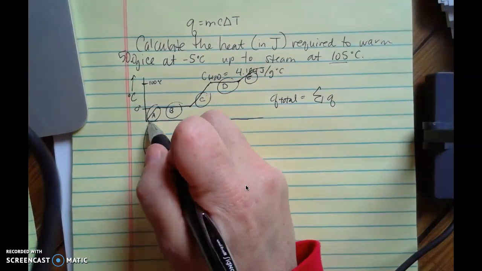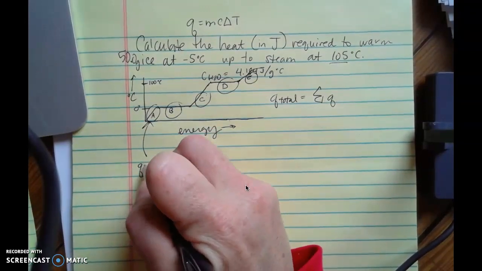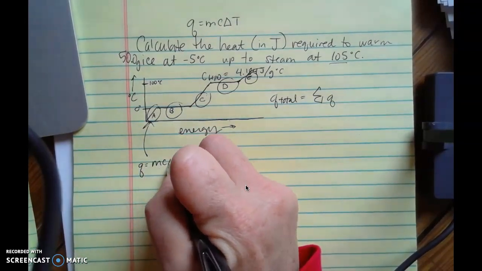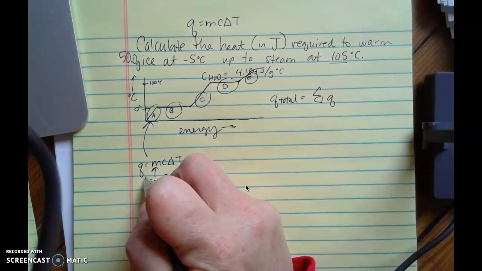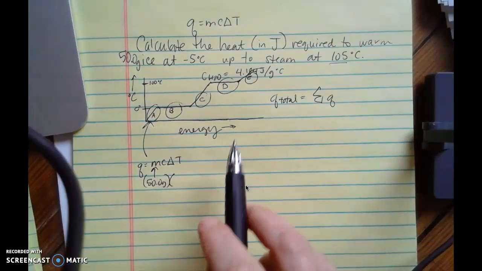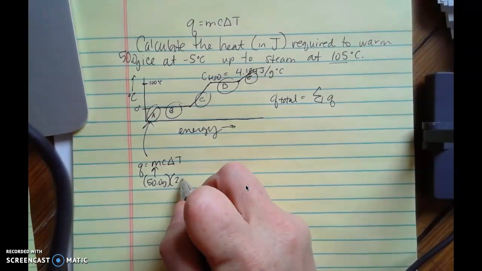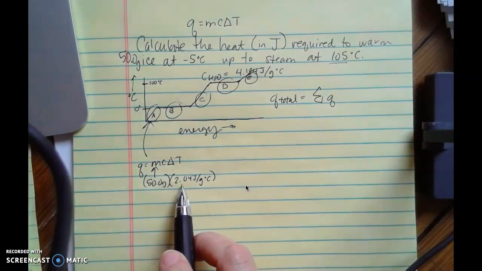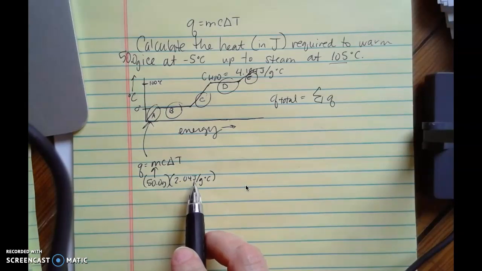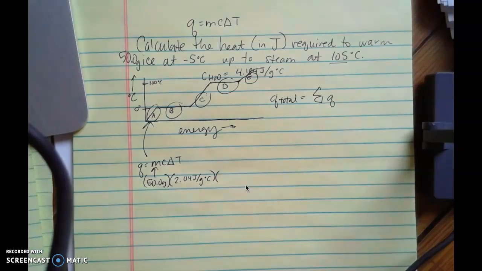And so in order to do that, let's write down what we know. So if we're starting with 50 grams of ice, that first piece would be m c delta T for our ice, where mass is 50.0 grams. The heat capacity of ice is not the same as the heat capacity of water. The heat capacity of ice is 2.04 joules per gram degree Celsius. That means that it takes an energy input of 2.04 joules to raise the temperature of 1 gram of ice by 1 degree Celsius. So it's lower than that of liquid water.